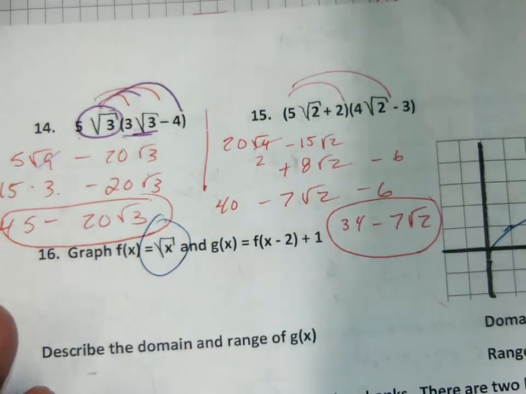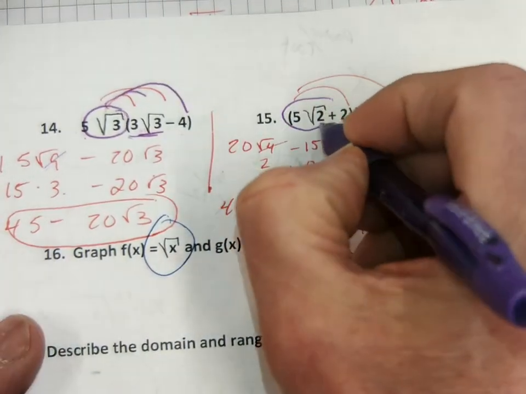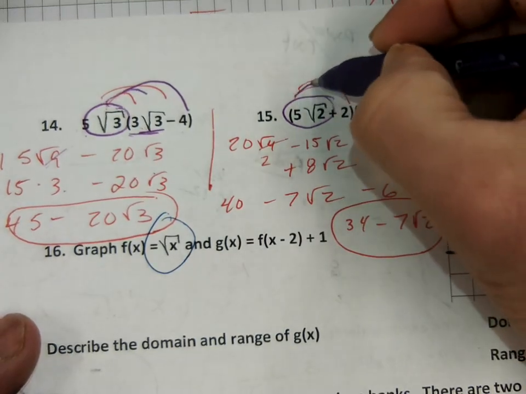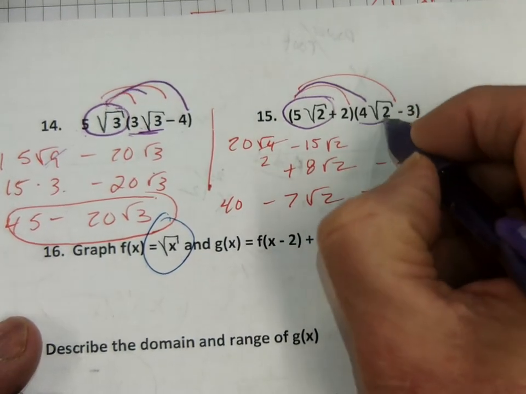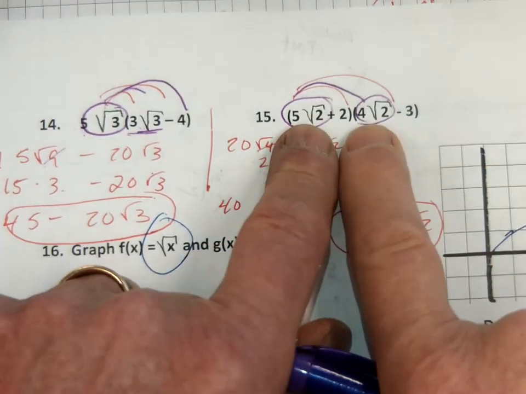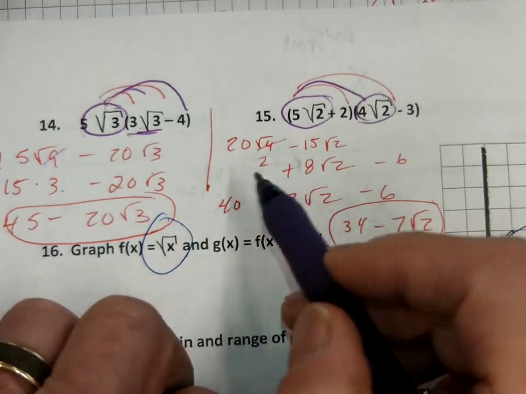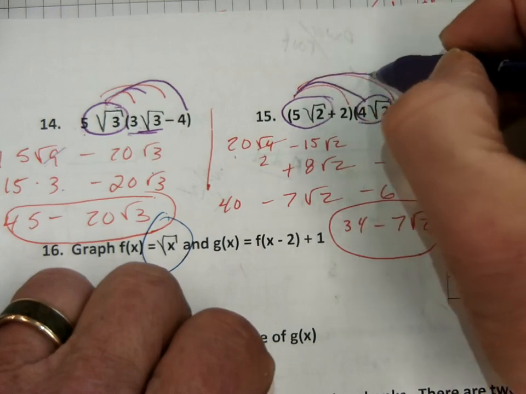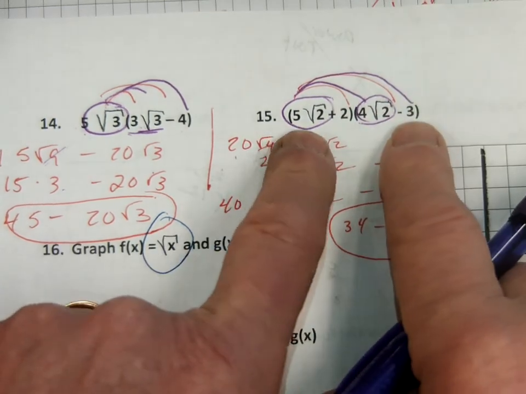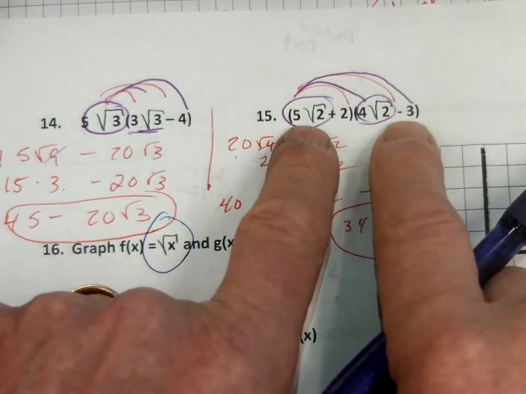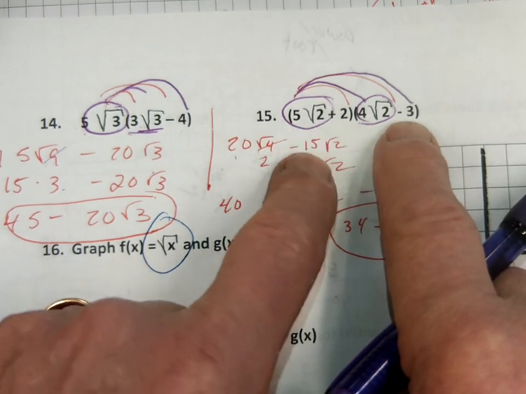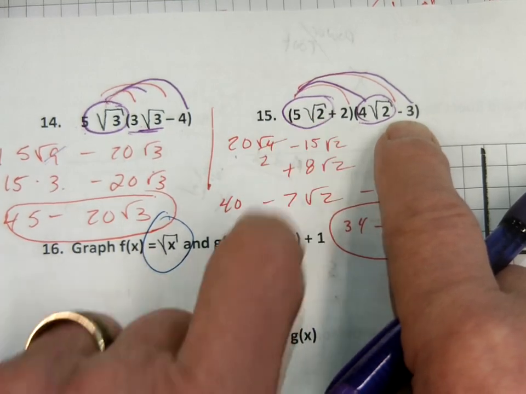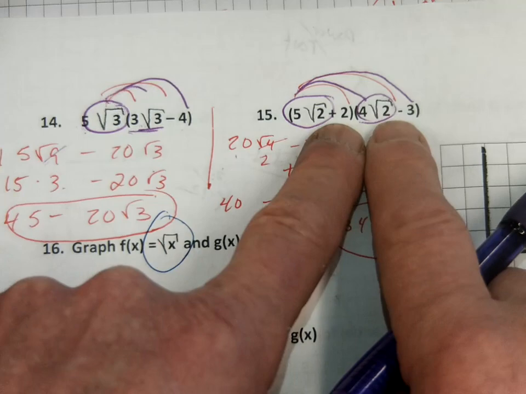Okay, number 15 is a FOIL problem. So this is one term. I'm going to multiply it times this term. Okay, so 5 times 4 is 20. Square root of 2 times square root of 2 is square root of 4. Then I'm going to multiply it times the negative 3. So the whole term. So I get a negative 15, whole number with whole number, square root of 2, because that comes along with that term. Okay, and then I multiply these two.